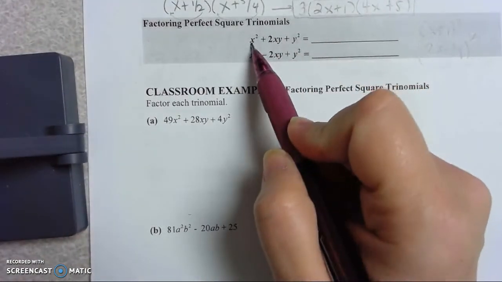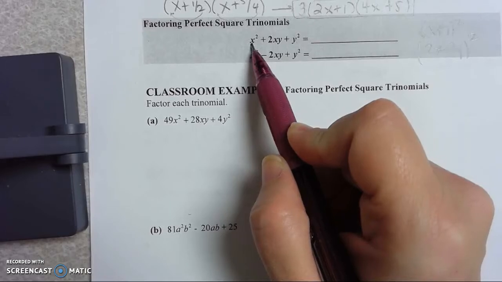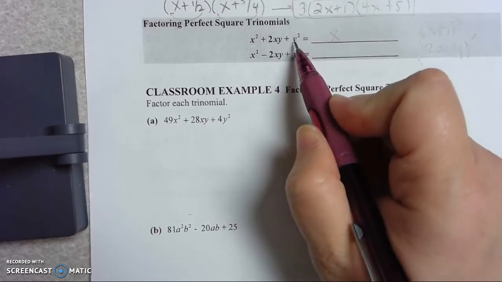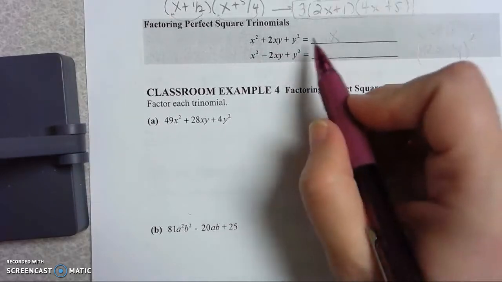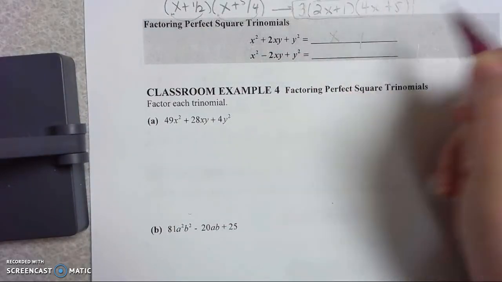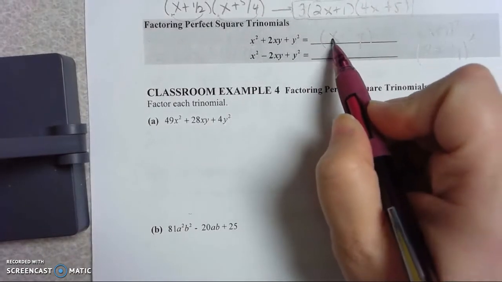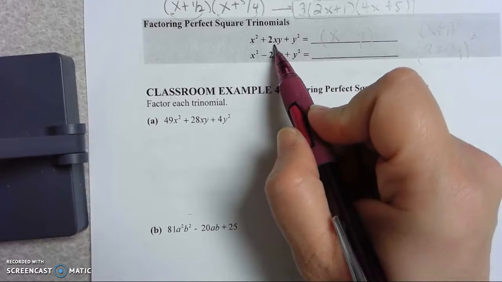So I look at the first term. Is it a perfect square? Yes. What was multiplied times itself to give me that term? And that would be x. Then I look at what was multiplied times itself to give me the last term, and that would be y. Alright, then if I say x times y times 2, that gives me 2xy.